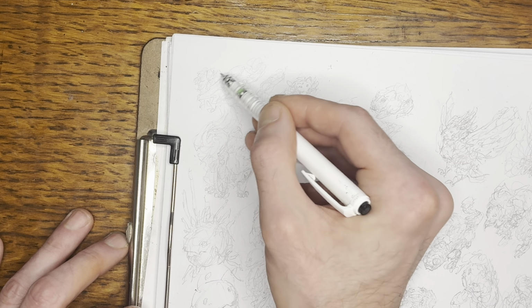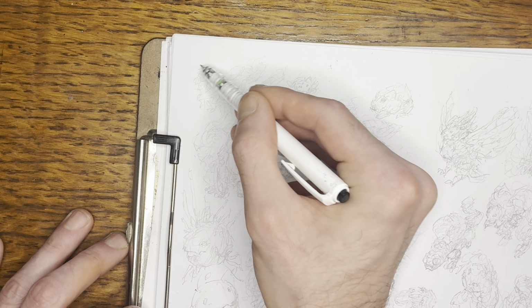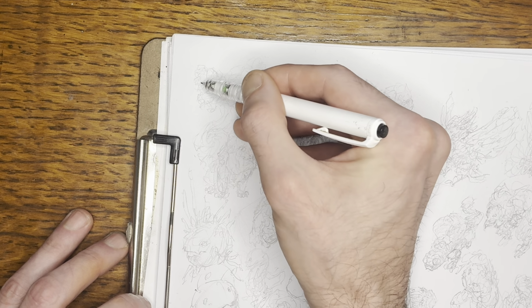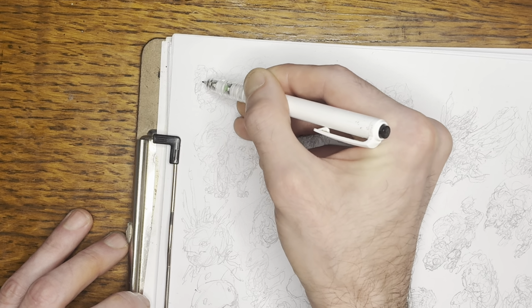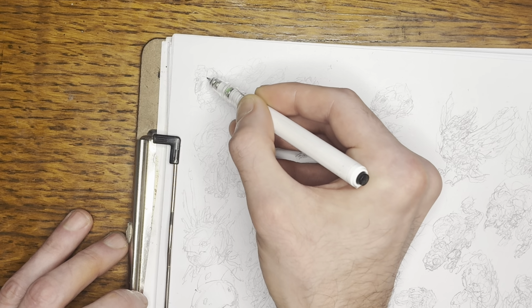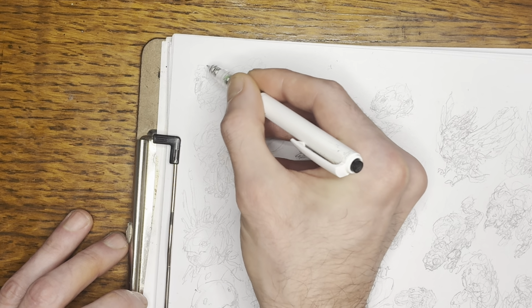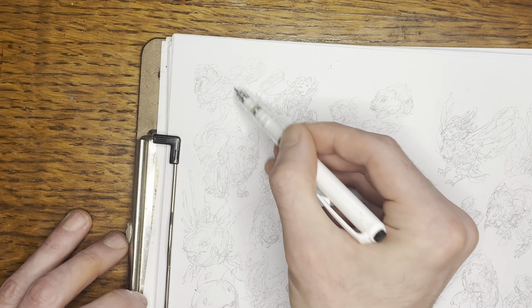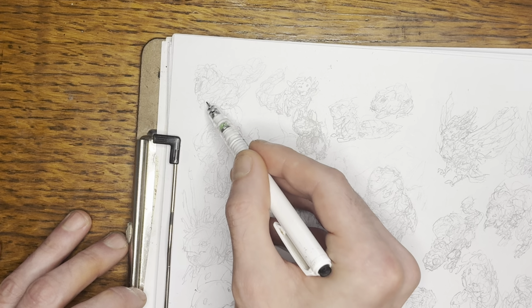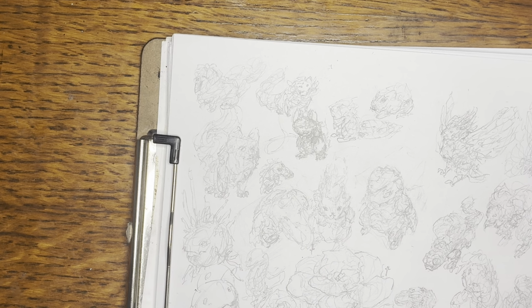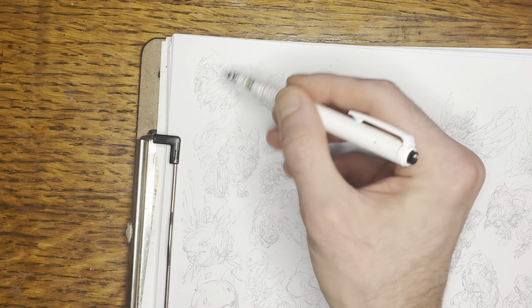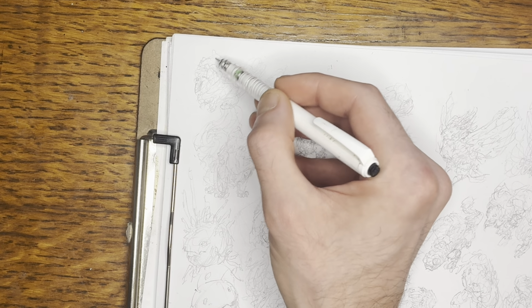With floppy ears down. Yeah. Big tongue. What a goof. Even some really big puffs, just a couple small ones going on.